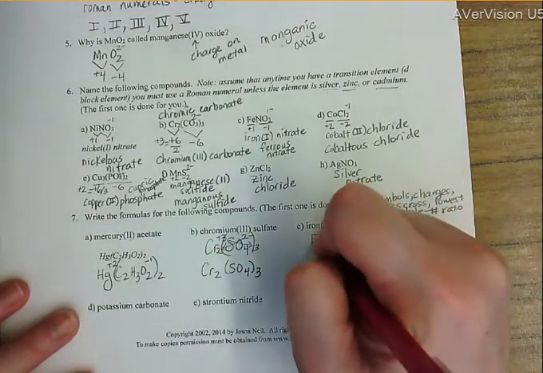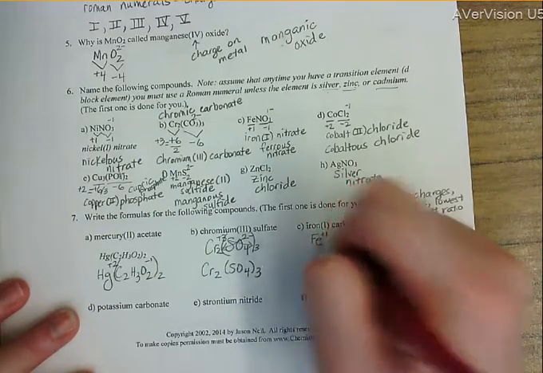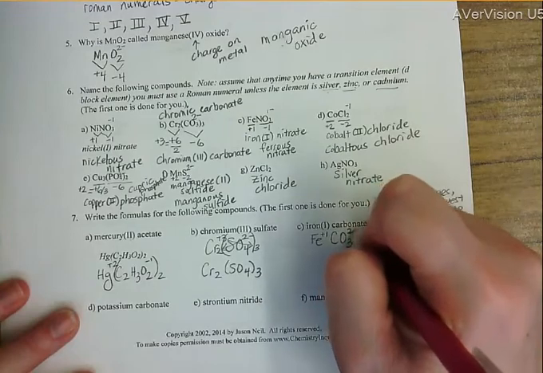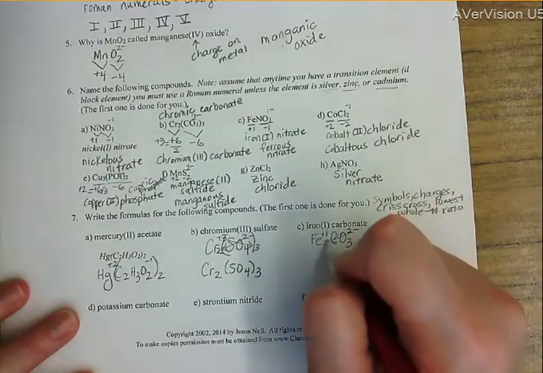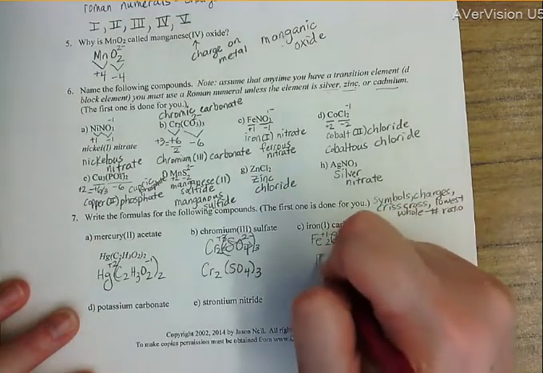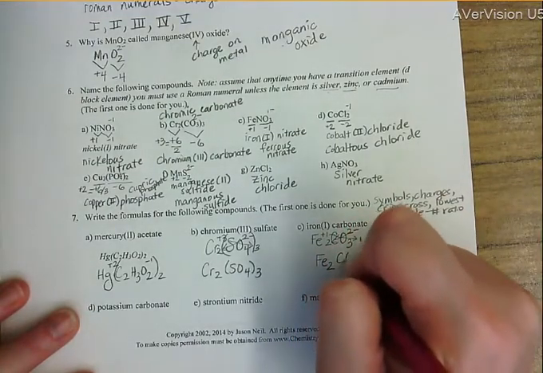Iron is Fe. The 1 is telling me it's a +1 charge. Carbonate is CO3 that you have memorized with a -2 charge. I crisscross down. I don't need parentheses, so this is Fe2CO3.